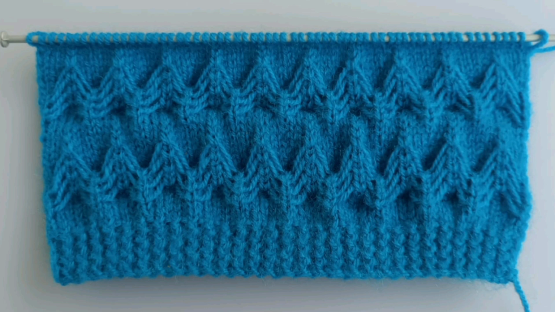After repetition of 18 rows this pattern looks like this. You can apply this pattern in any kind of your project like ladies cardigan, ladies jacket, ladies shirt, girls top, baby sweater, gents half sweater, full sweater.